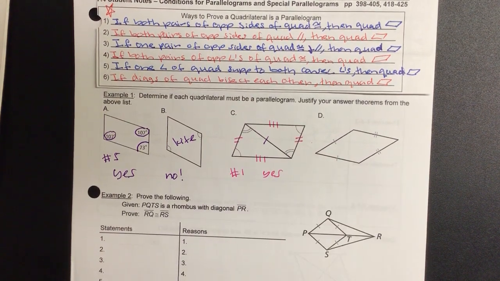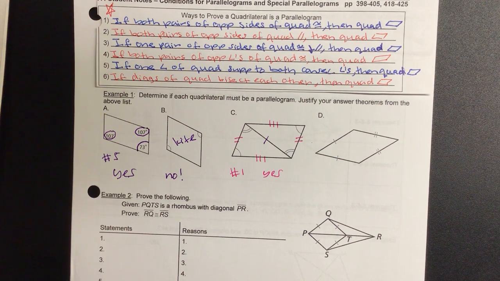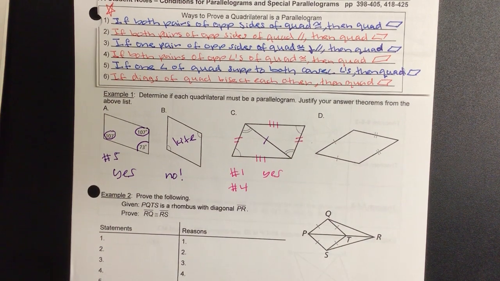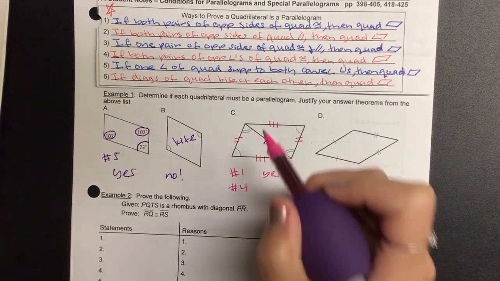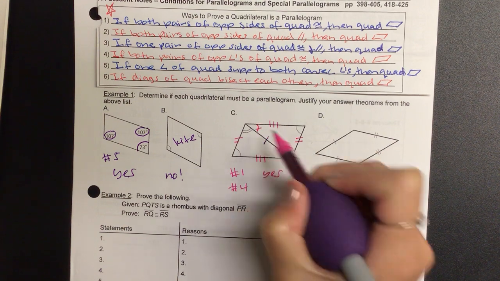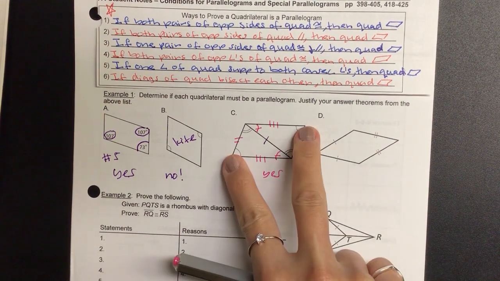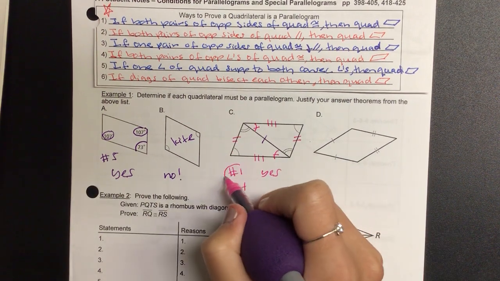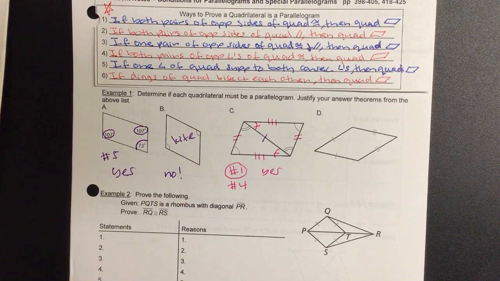Does anybody see another statement that could be possible? Statement number three. Three says one pair. Only one pair. That's not going to work. Statement number four. If you read number four, it says both pairs of opposite angles are congruent. That's going to work out because I know by CPCTC, this has to be congruent to that. So if these two are congruent, these two are also congruent, so it could also be four. But in my opinion, I think statement number one might be more obvious.